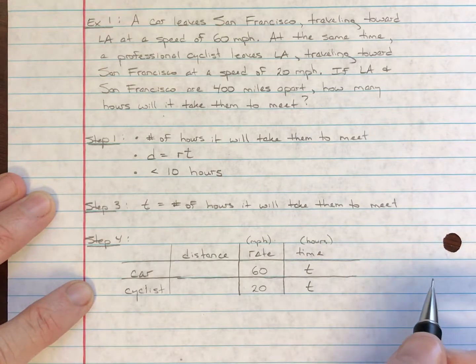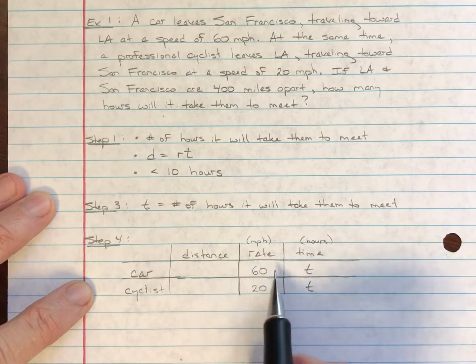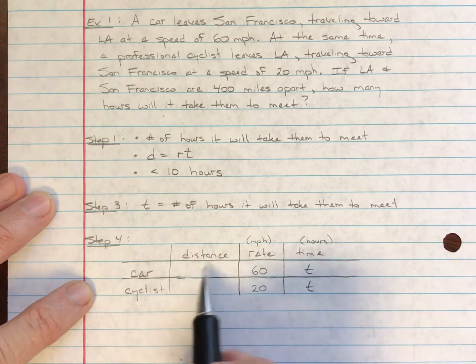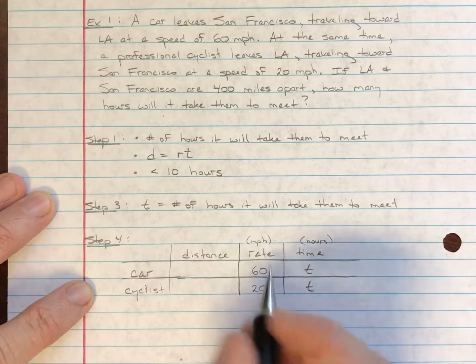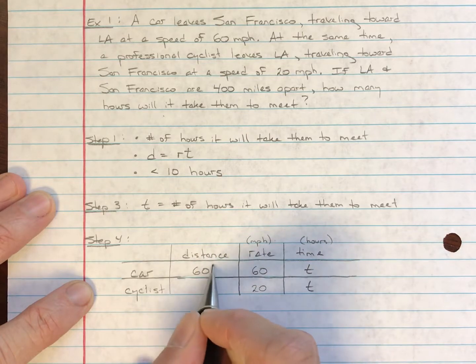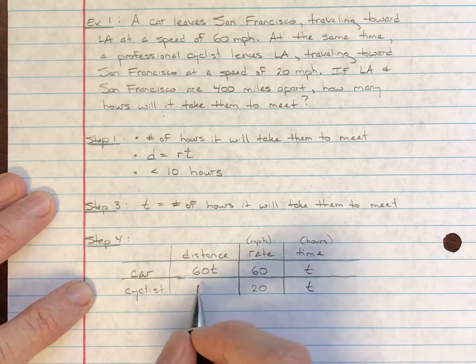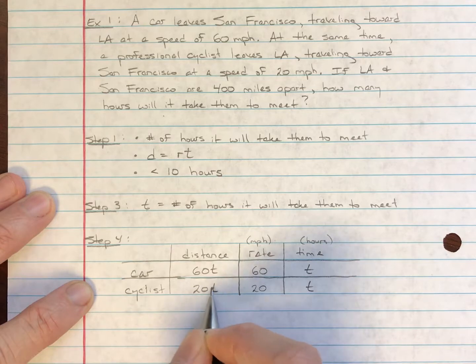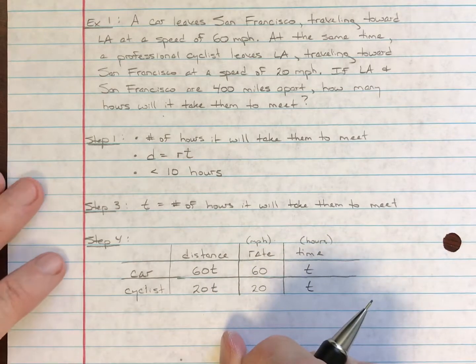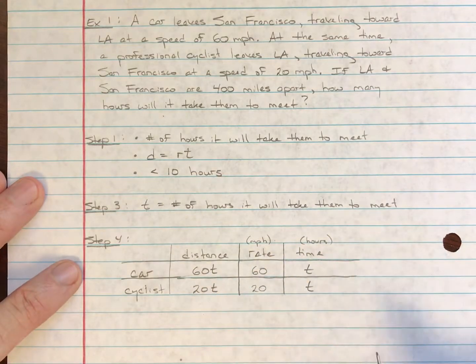Do we know the distance? Well, distance equals rate times time. I don't want to introduce another variable. So the car's distance is going to be 60 times t, and the cyclist's distance is going to be 20 times t. So I filled out my table using the one unknown.